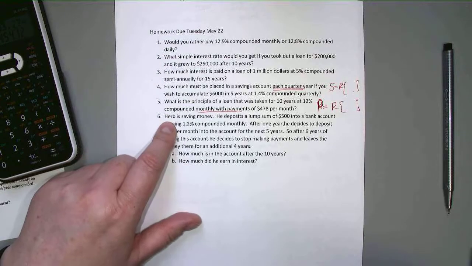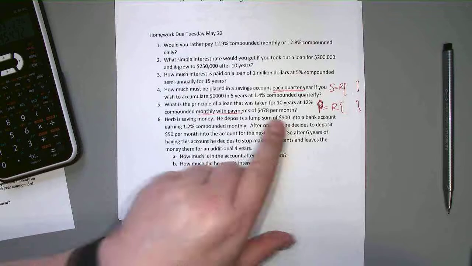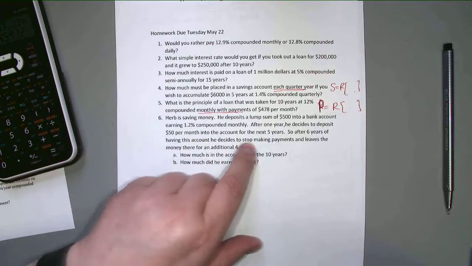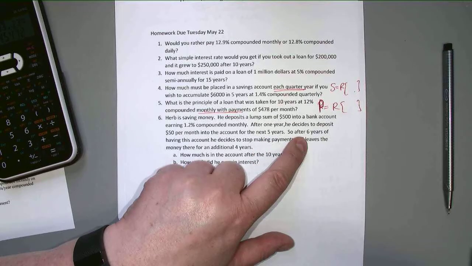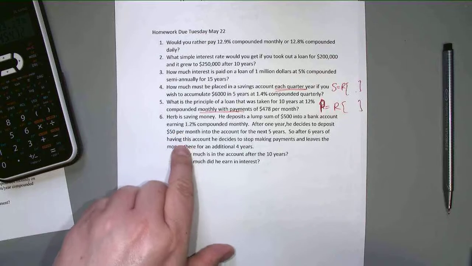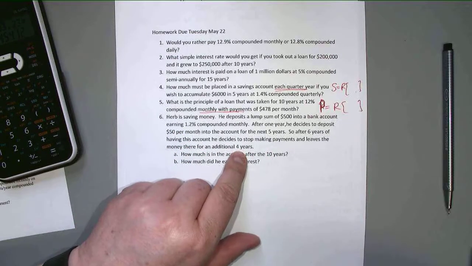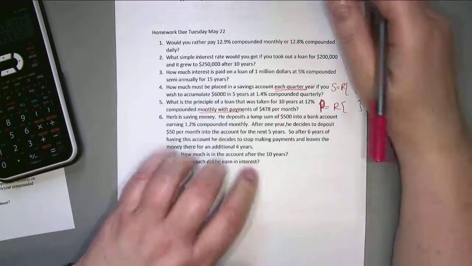Herb is saving money. He deposits a lump sum of $500 into a bank account. After 1 year, he deposits $50 per month into the account for the next 5 years. So after the 6 years, he decides to stop and leaves the money there for 4 more years. How much is in the account after 10 years? How much did he earn in interest? So that's similar to this question.